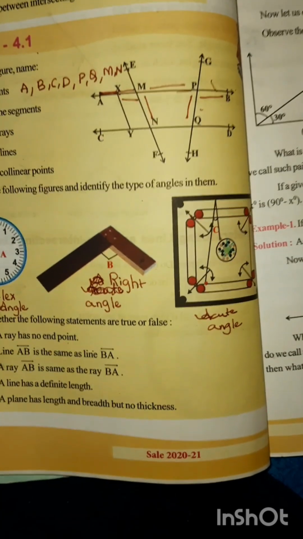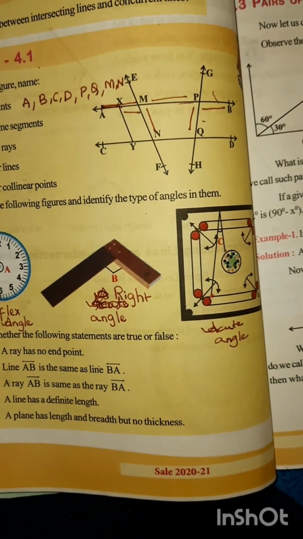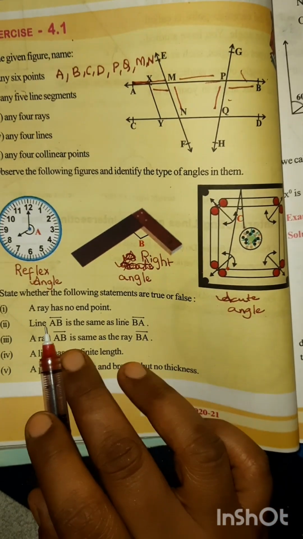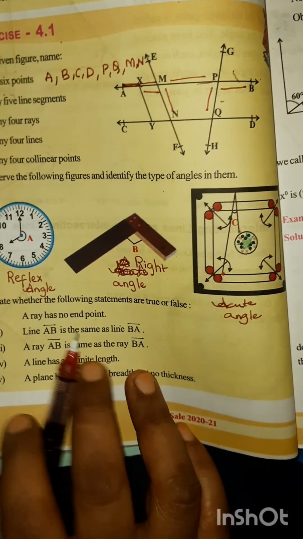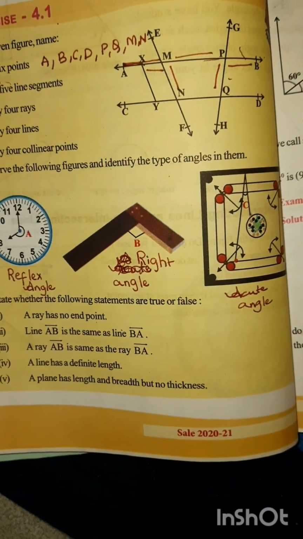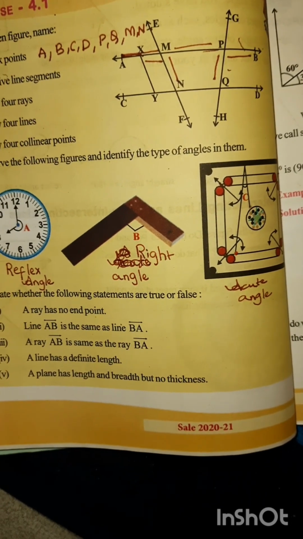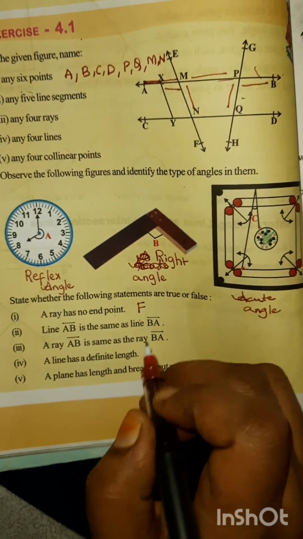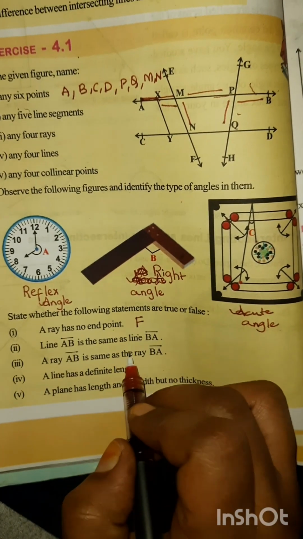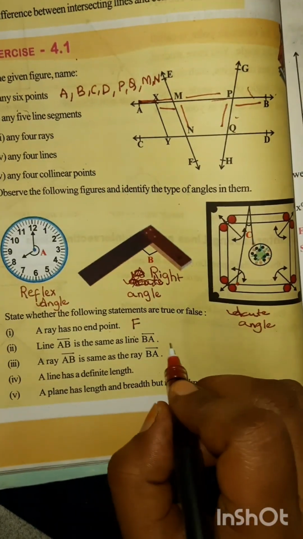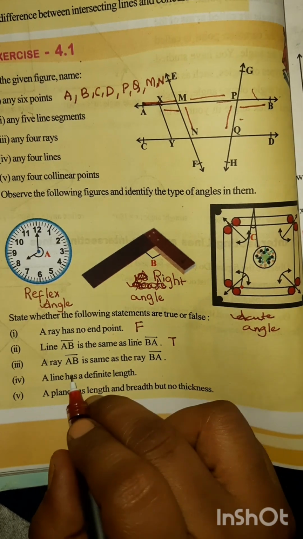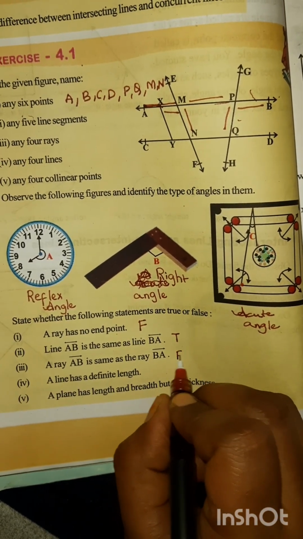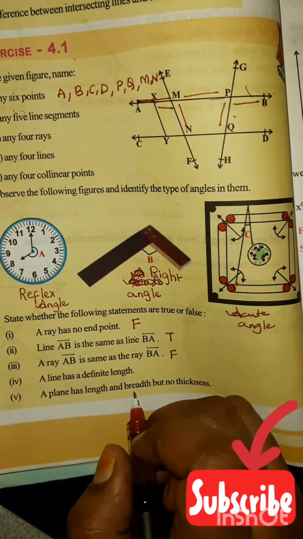Next, see the third question. State whether the following statements are true or false. A ray has no end point. Does the ray have an end point or not? It has an end point. So this statement is false. Next, line AB is the same as line BA. This is true. Ray AB is the same as ray BA. This is false, because the ray has direction. So this is not true.